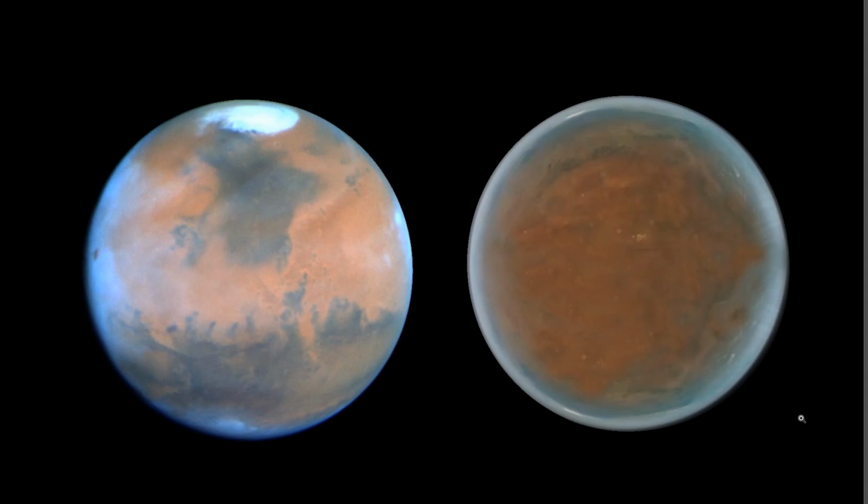Okay, just a quick game of can you identify the picture? In this one, we get two planets. Do you know what planets they are? Let's start with the one on the left. Which planet is it? Well, if you guessed Mars, you're correct. And which planet is on the right?